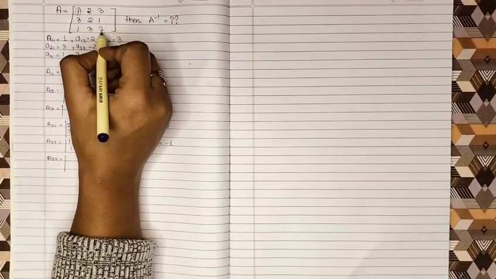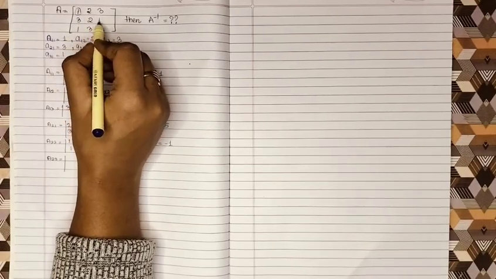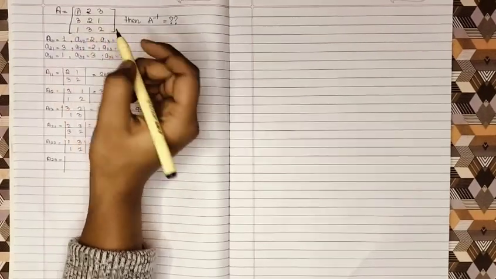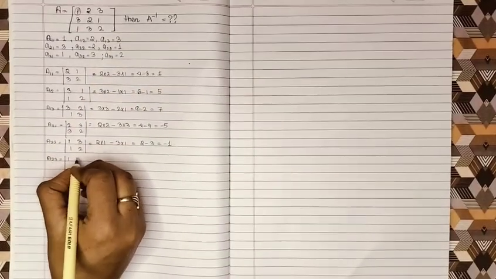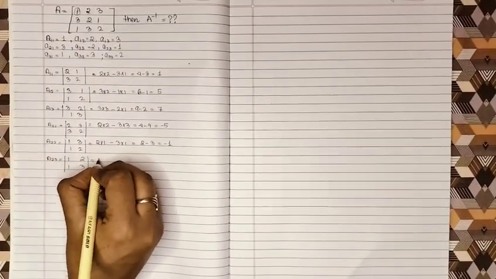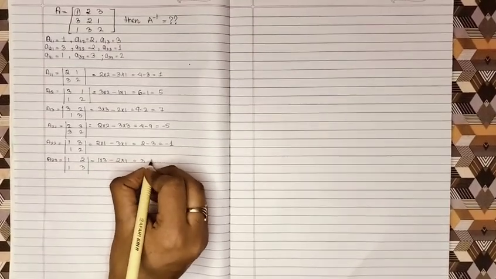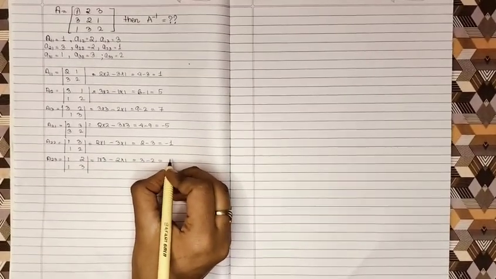So this and this are avoided and we are left with 1, 2, 1, 3. So 1 into 3 minus 2 into 1. 3 minus 2, that is 1.